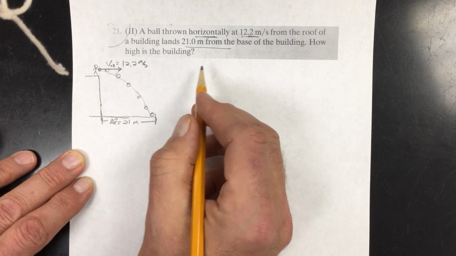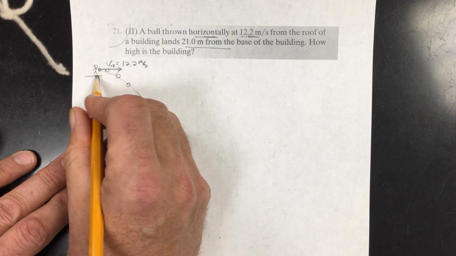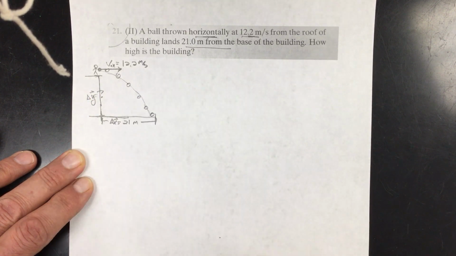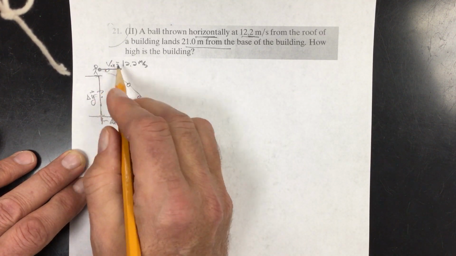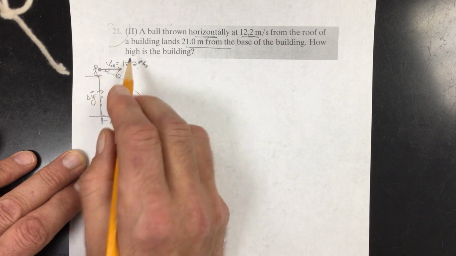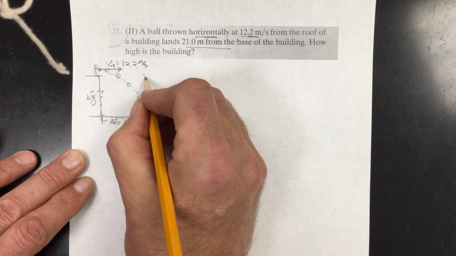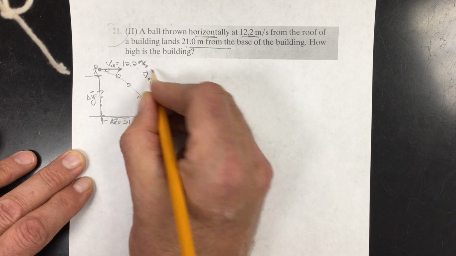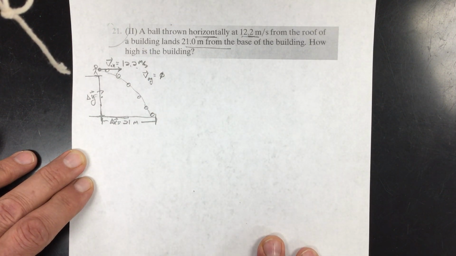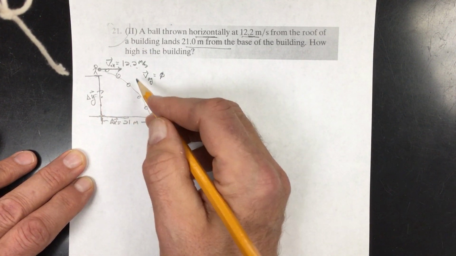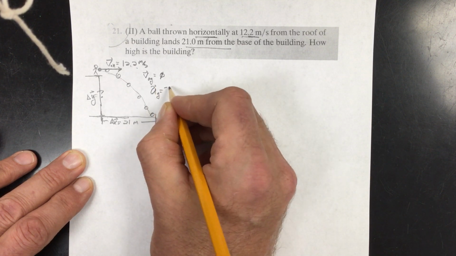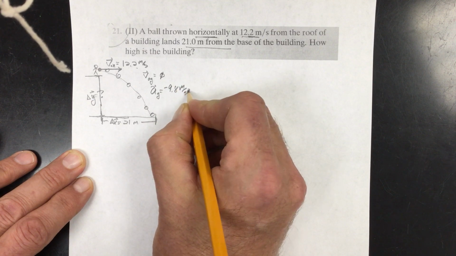And we are supposed to figure out how high is the building. In other words, from here down to here. We're supposed to figure out the vertical displacement. What else do I know about this? I know the initial horizontal velocity is 12.2 meters per second. Since it's being thrown horizontally, I also know that the initial velocity in the y direction is 0, because it's being thrown with only a horizontal velocity. The other thing I know is, since it's being thrown on the face of the earth, the acceleration in the y direction is 9.8 meters per second squared down.